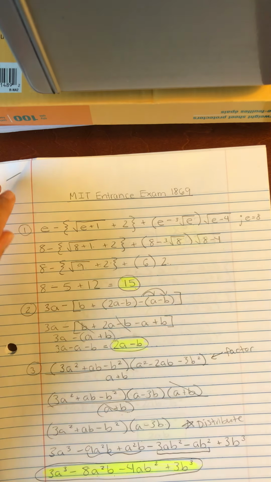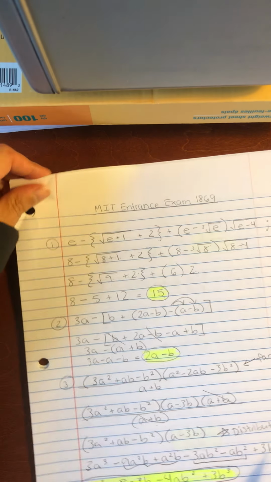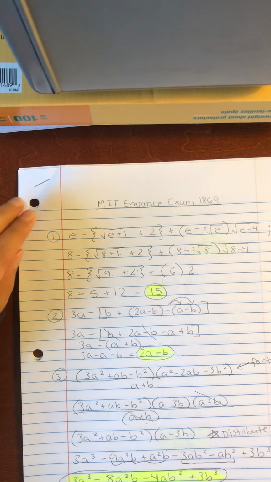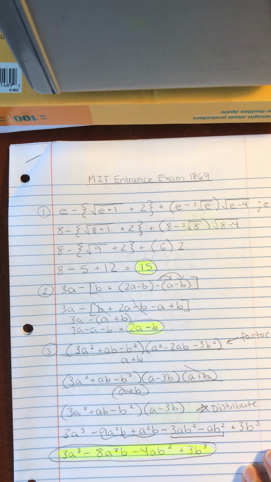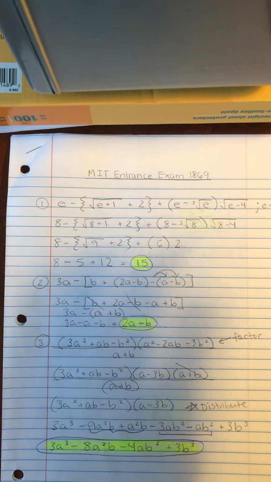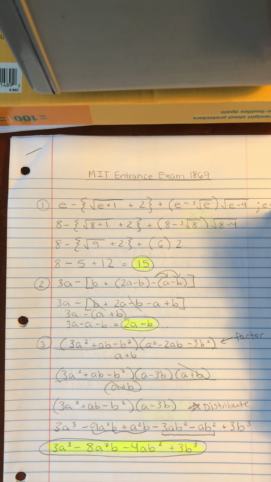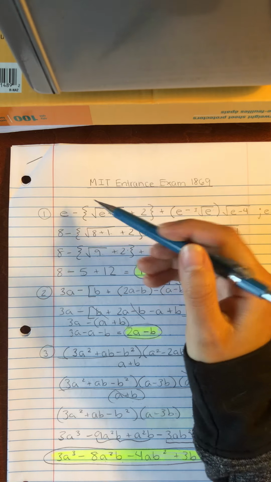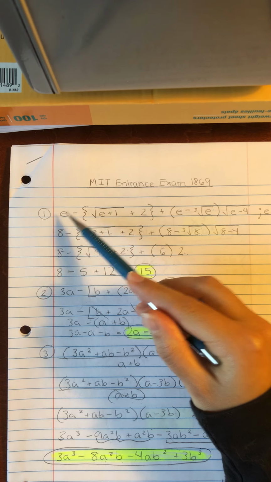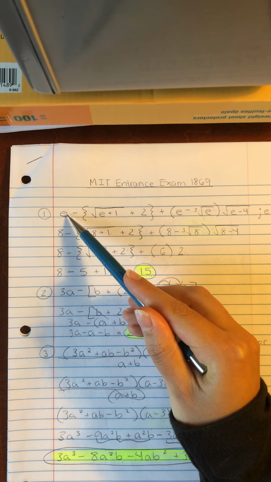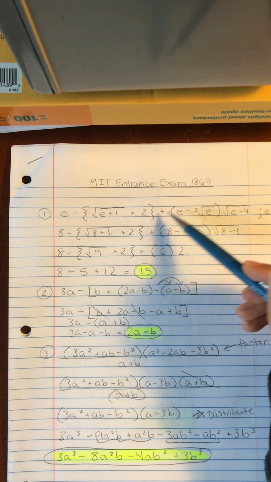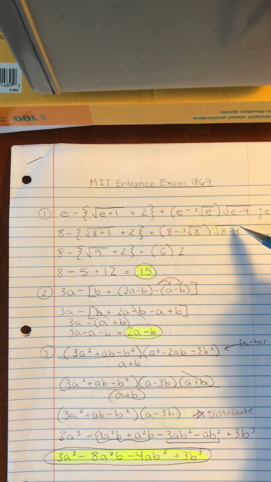So we're going to go over all of the questions to the exam rather quickly. We're not going to go through it slowly because they are very time consuming. But I just want to give you an idea of where the answers come from. So for the first one, I plugged in 8 everywhere where E is. So I plugged in 8 here, here, here, here, here. Okay, so that's how we got to the second step.